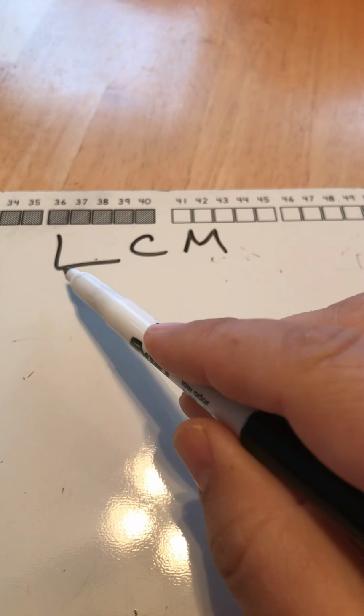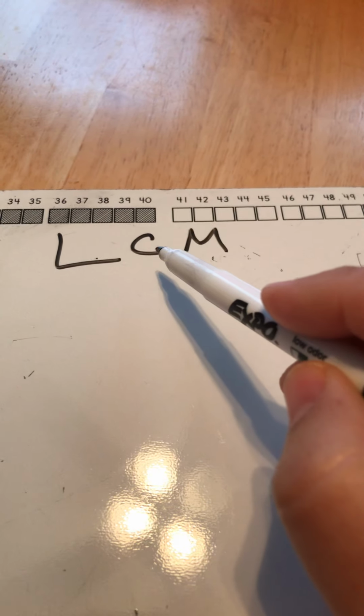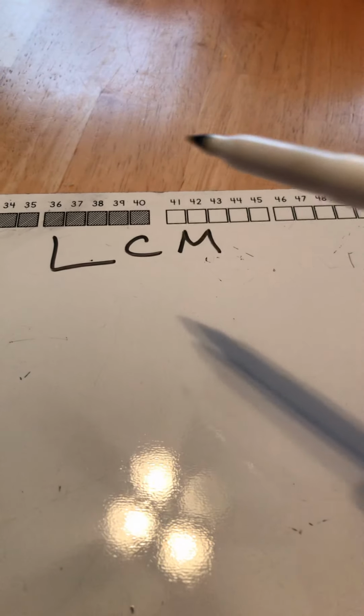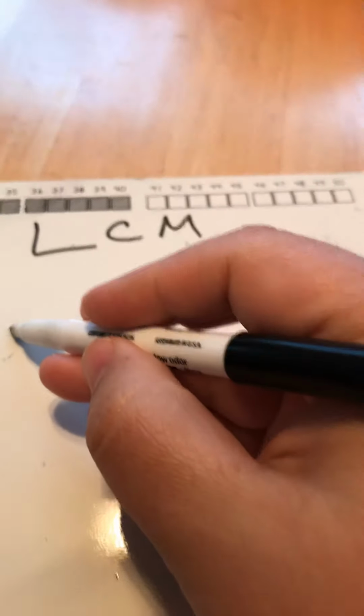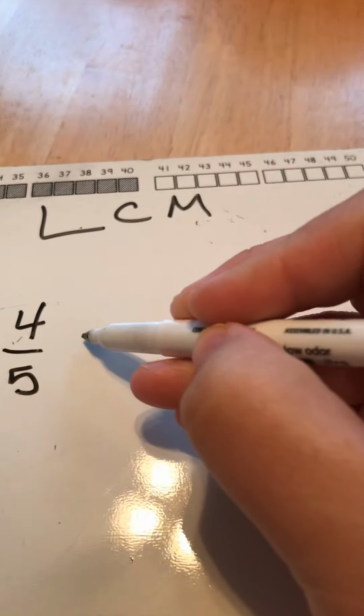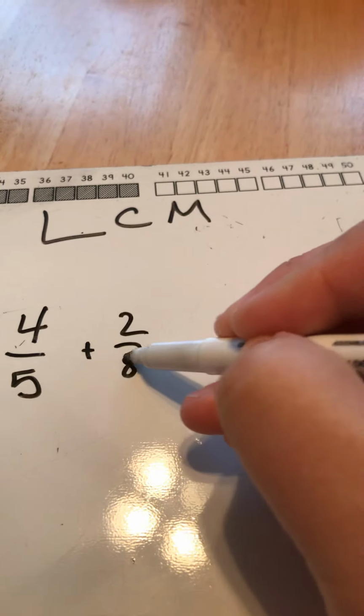Least means smallest, common means what do they share, and multiples, of course, are skip counting. So let's try one of our problems from last week, which was 4/5 plus 2/8.